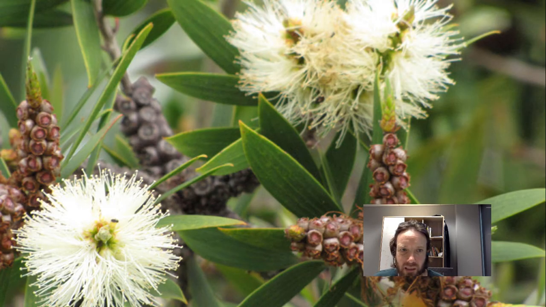Paperbark or melaleuca is another example, very similar to eucalyptus. Distinctive smell if you crush the leaves, and very showy stamens and woody fruits. So presumably you're watching this while you're out looking at various Myrtaceae in the botanic garden. So I encourage you to get a feeling for that smell.